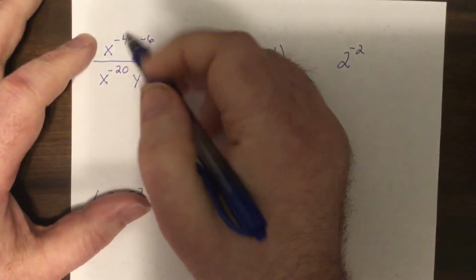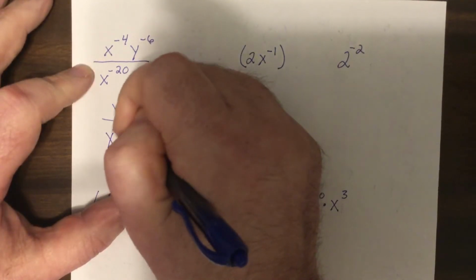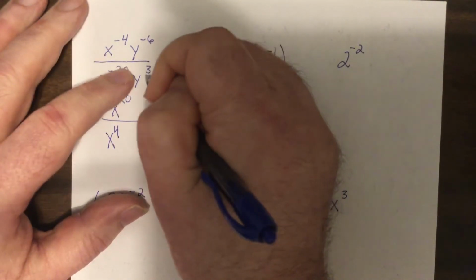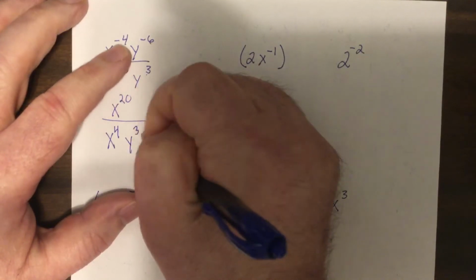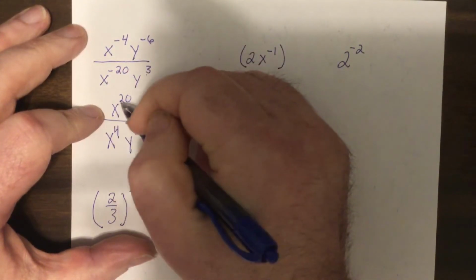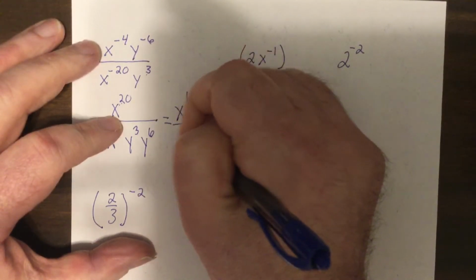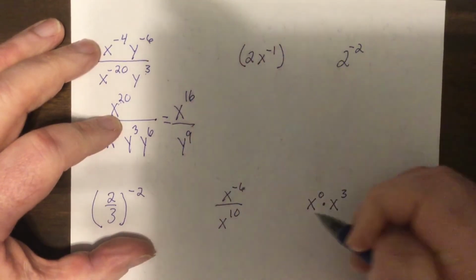Okay. Bring this on down, good. Bring this one on up, good. This one doesn't change, but this one goes down because of negative power. So we're dividing two things, so you subtract the power, so x to the 16th over y to the 9th.